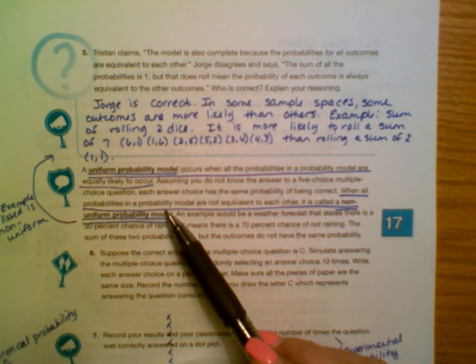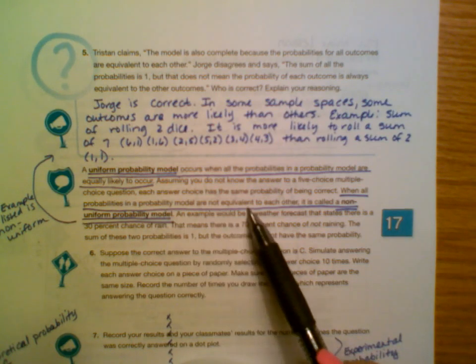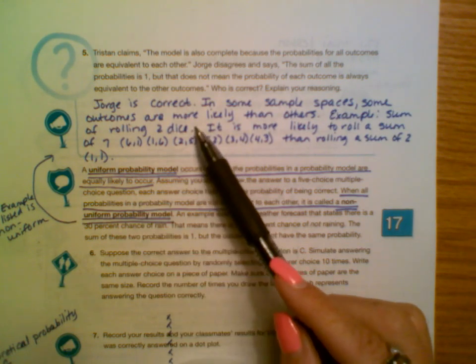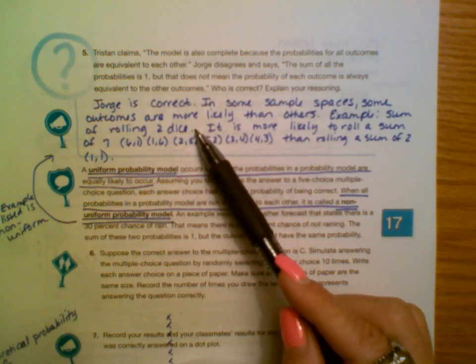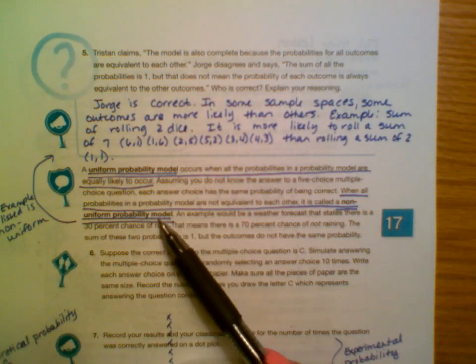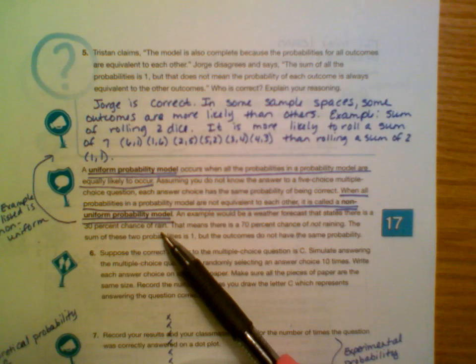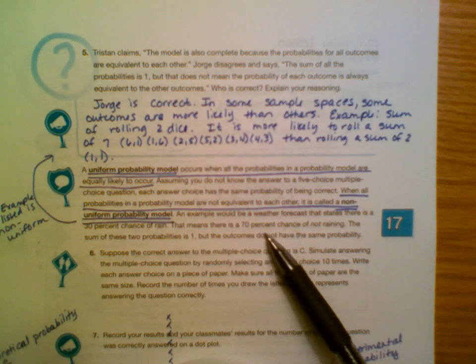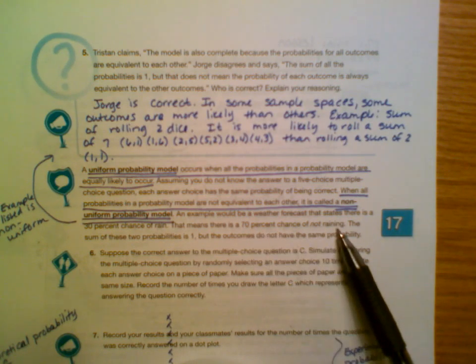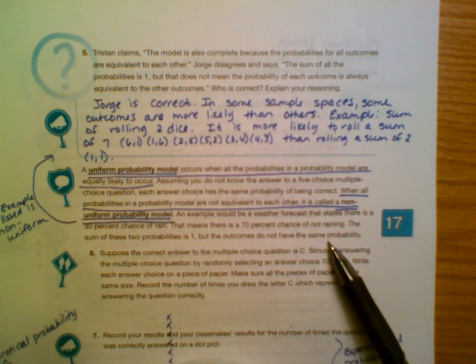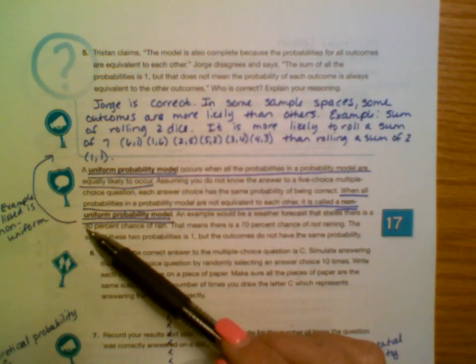When the probabilities in a probability model are not equivalent to each other, it's called a non-uniform probability model, and that would have been like this question up here. Another example of a non-uniform model would be a weather forecast that states that there's a 30% chance of rain. That means there's a 70% chance of not raining. The sum of the two probabilities is 1, but the outcomes don't have the same probability. One had a 30%, one had a 70%.